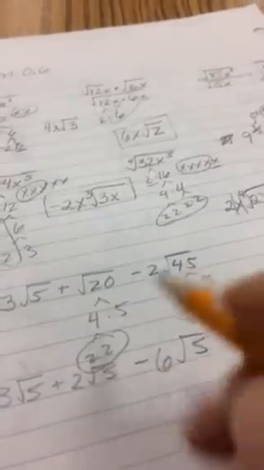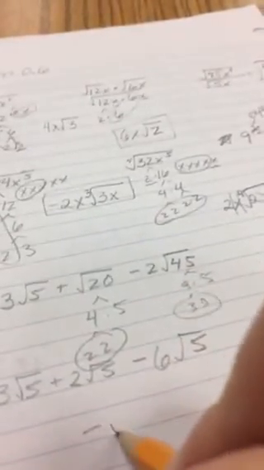Don't forget to multiply your 3 times your 2 to get 6 root 5. So 3 of them plus 2 of them is 5 of them, minus 6 of them is a negative 1 of them.